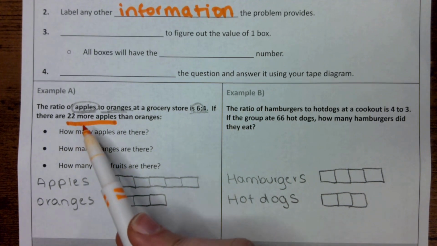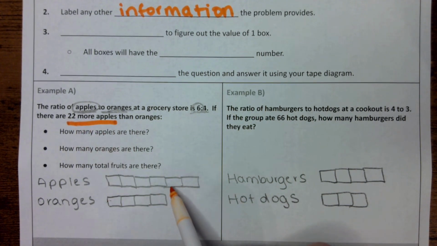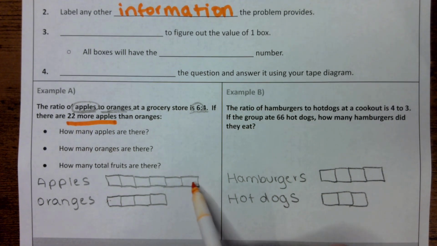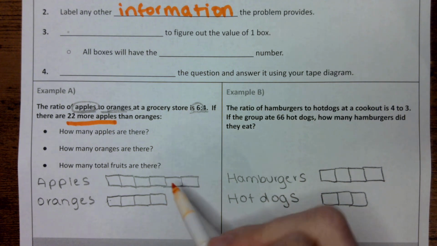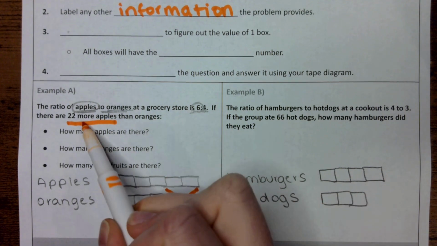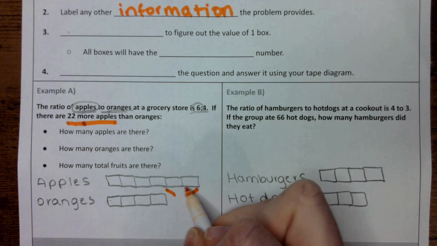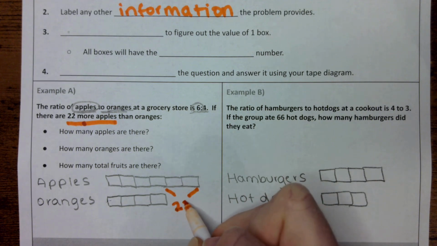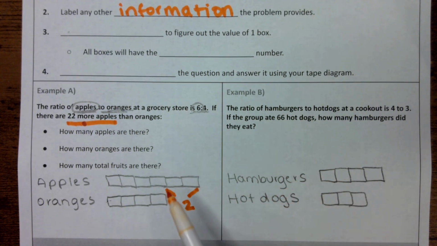Okay, so if there's 22 more apples, well, I can see that there's 2 more boxes, right? There's 6 boxes for apples, 4 boxes for oranges. So to represent the 22 more, we can label these 2 boxes as 22 because we have 2 boxes more and we have 22 apples more than oranges.